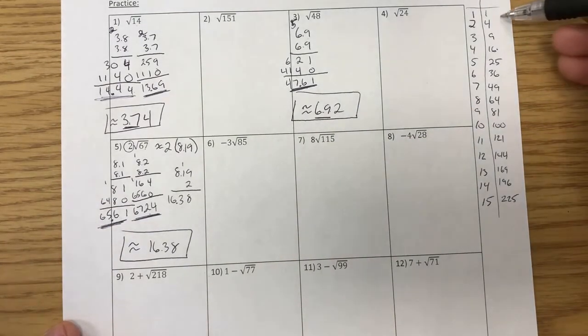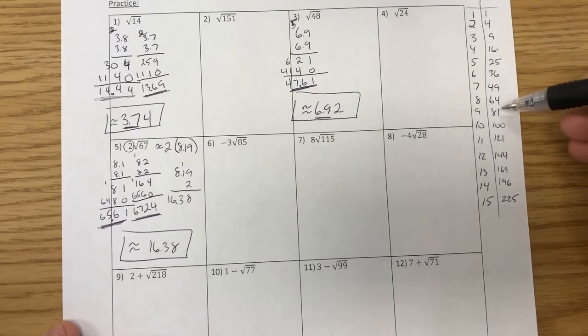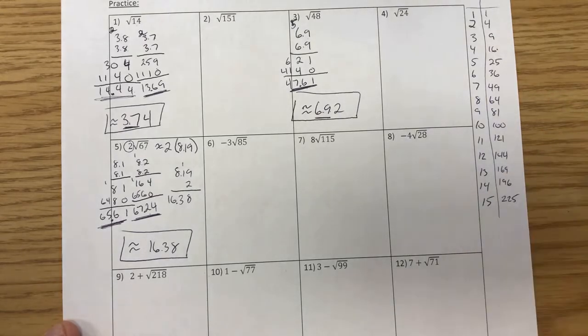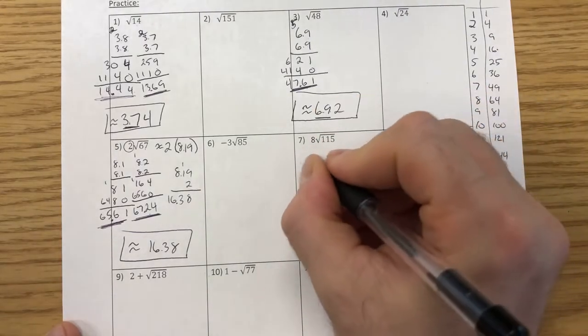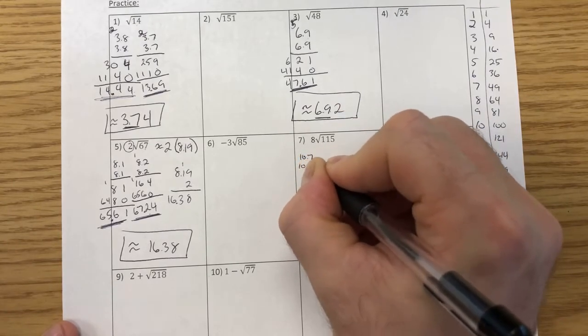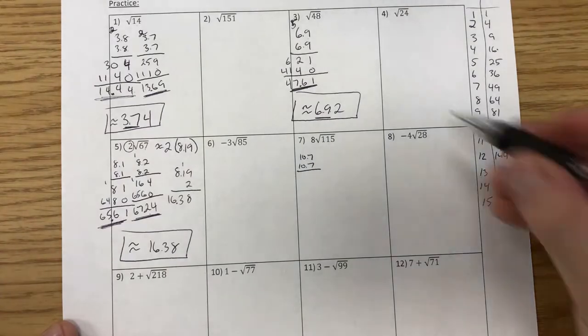I have the square root of 115. I look down my square table until I pass it. Oh, right there. So it's somewhere between 10 and 11. So 115, it's leaning towards 11. So I'm going to go with, let's say, 10.7-ish. So I'm going to say 10.7. I'm going to square it.